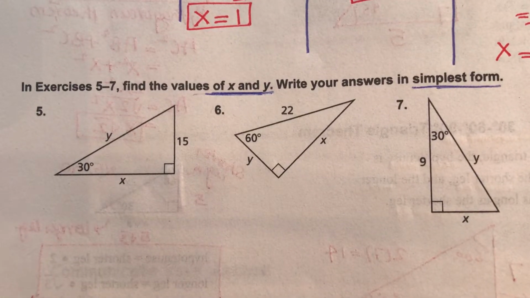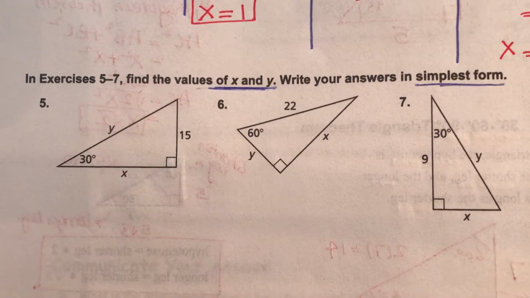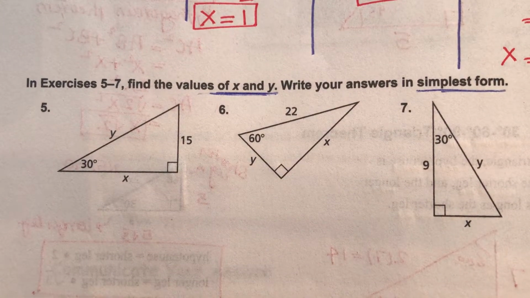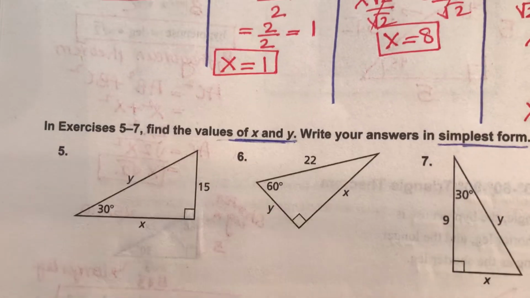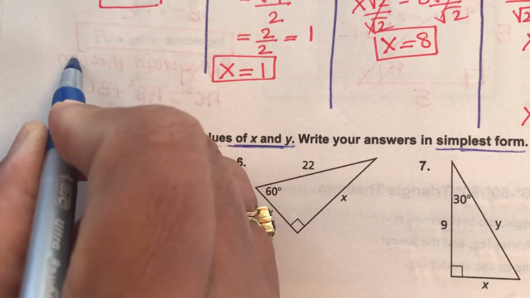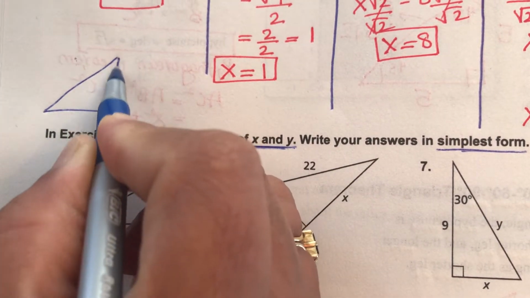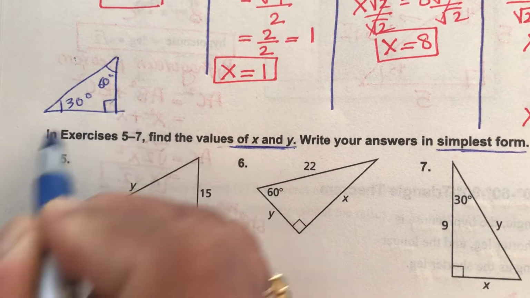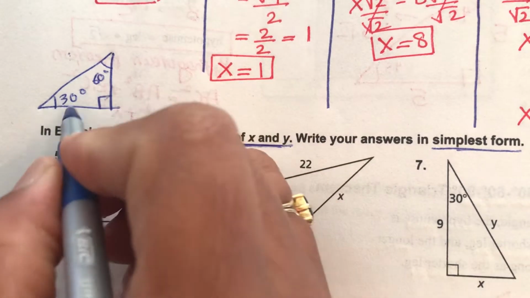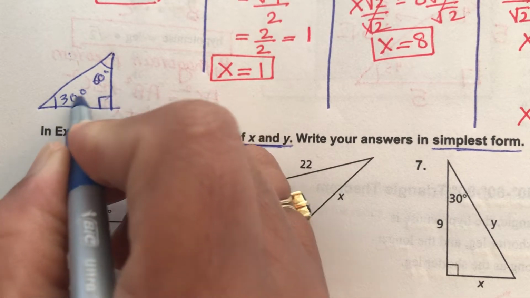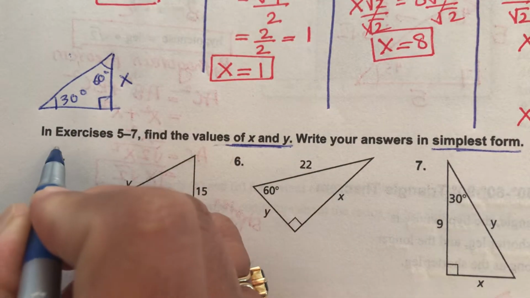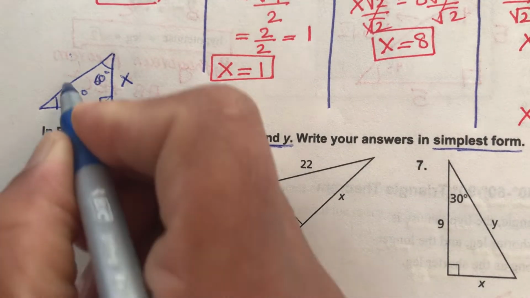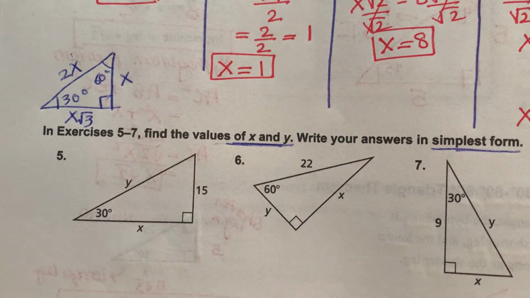Hello geometry students. Yesterday we learned about two special kinds of triangles. These were 45-45-90 and 30-60-90. If your triangle is given like this, with 60 degrees, 30 degrees and 90 degrees, and my shorter leg, the leg opposite the 30 degree angle, is x, then the longer leg, the leg opposite the 60 degree angle, is x root 3, and the hypotenuse is 2x.